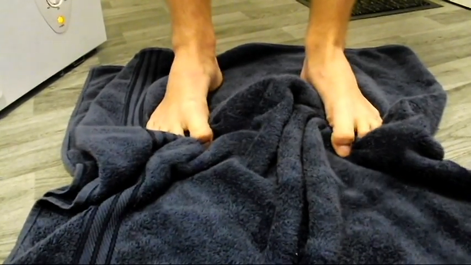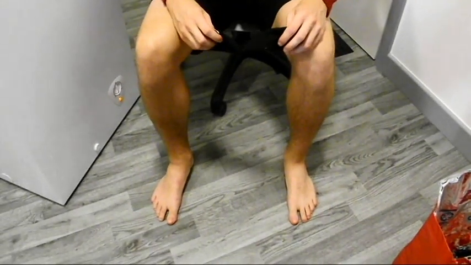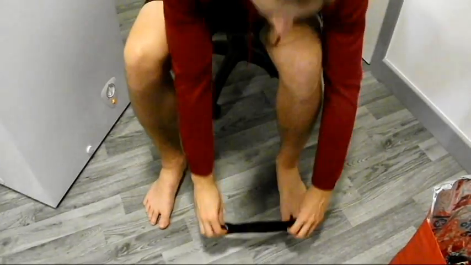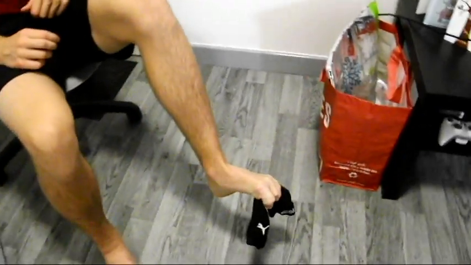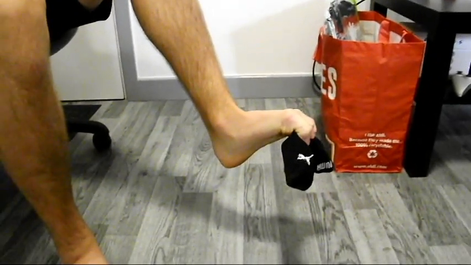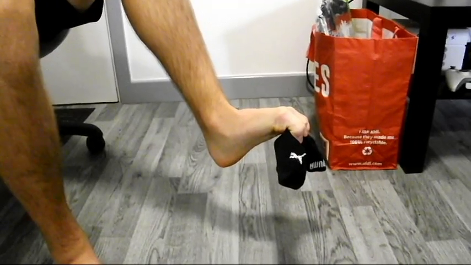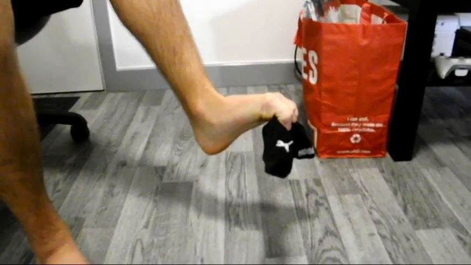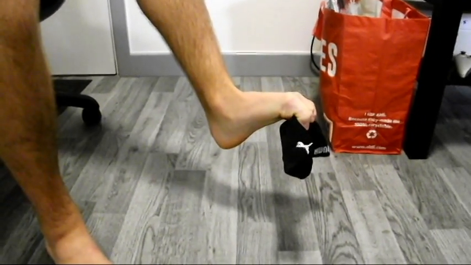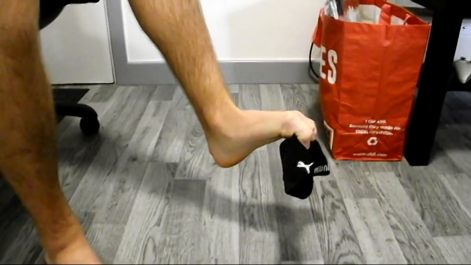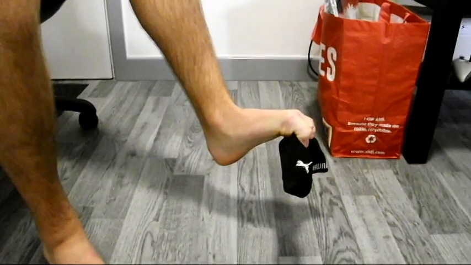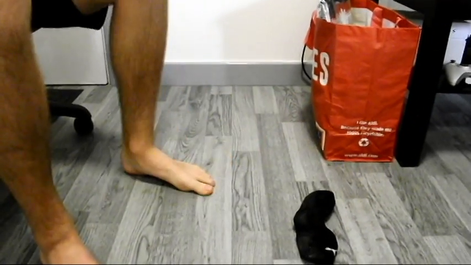The third exercise we're going to do is called picking up socks. So what we're going to do is just lay a sock on the floor. We're going to sit down on a chair and just lift the sock up with our foot. Try and use the big toe as much as we can. Lift up the sock and hold it there for 30 seconds at a time. Again, we want 3 sets of this.